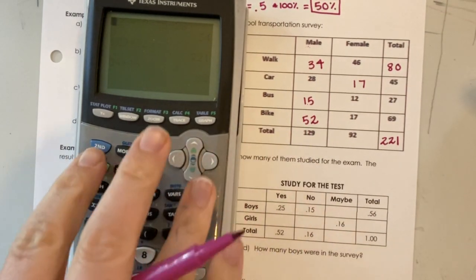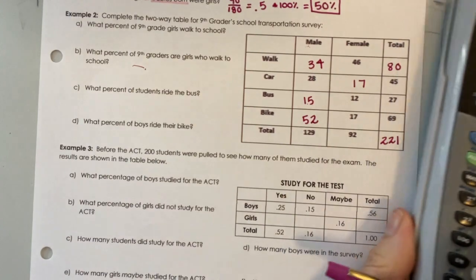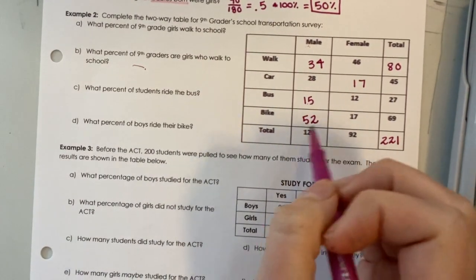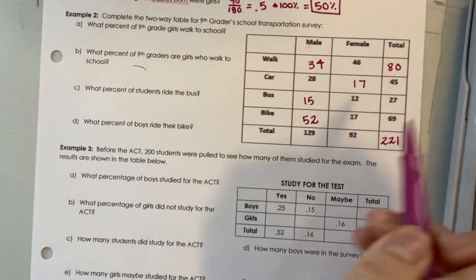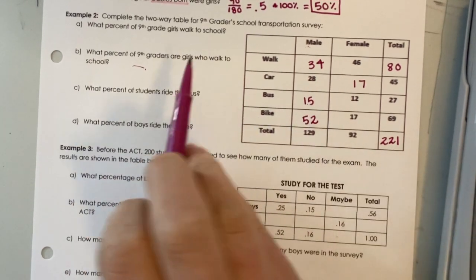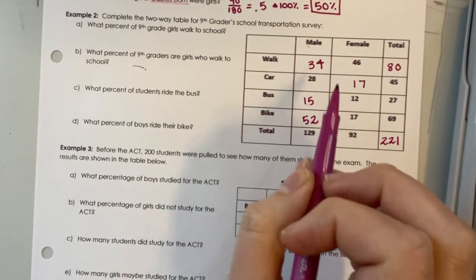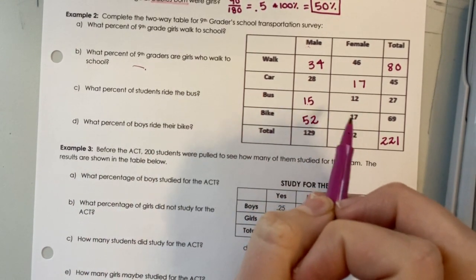So there are a lot of numbers here. I can check all my rows and columns by adding up and making sure they are their totals, but hopefully that part we feel comfortable with. So let's look at the problems.